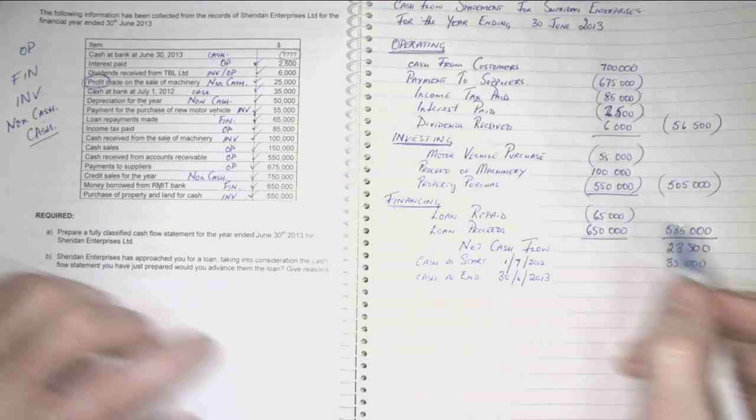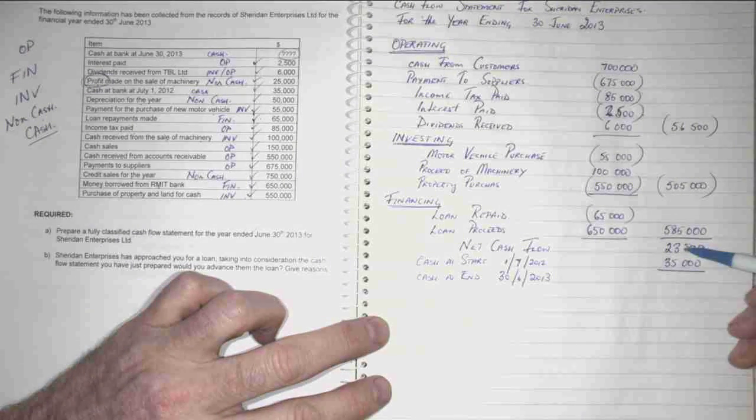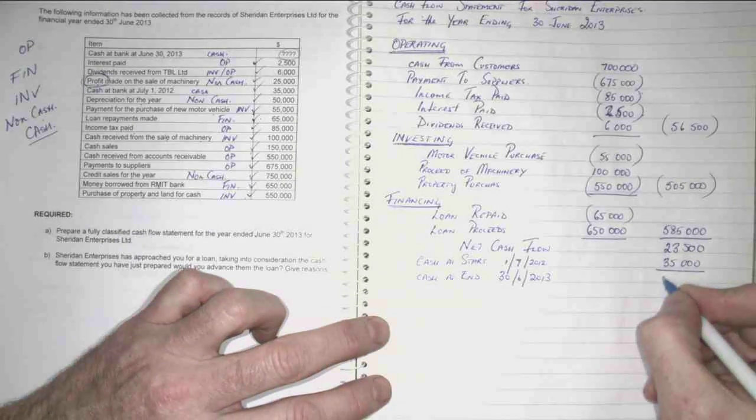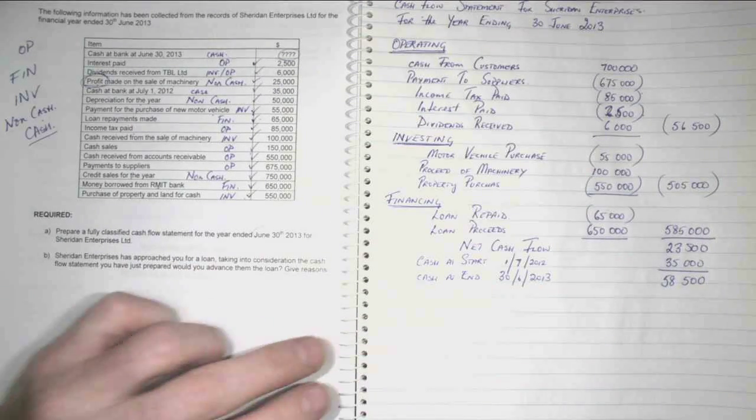I don't know what that answer is, and the reason why I do that is so you don't get the wrong answer, which makes 58,500, which is my balance.